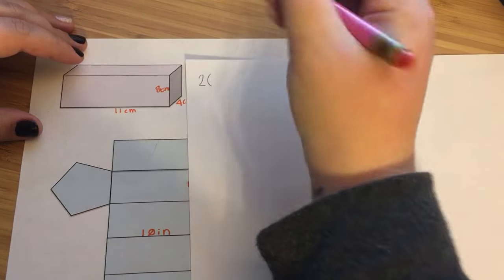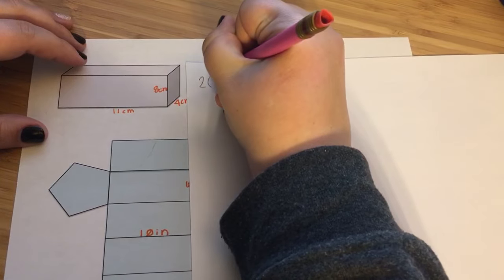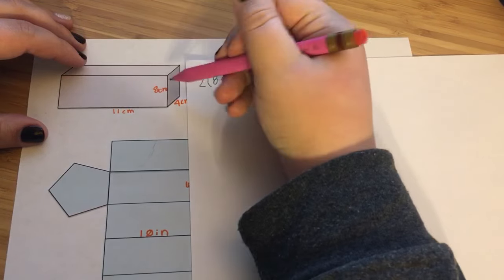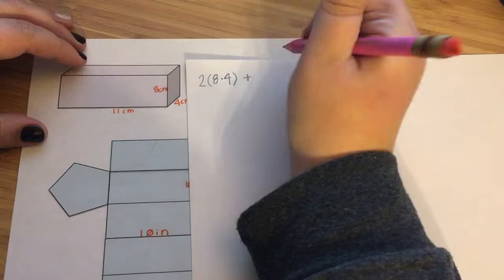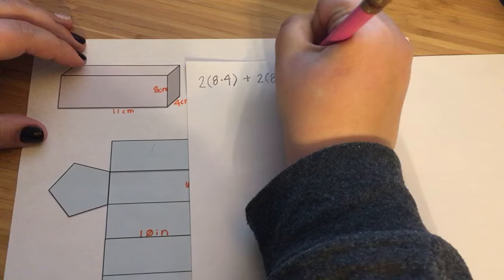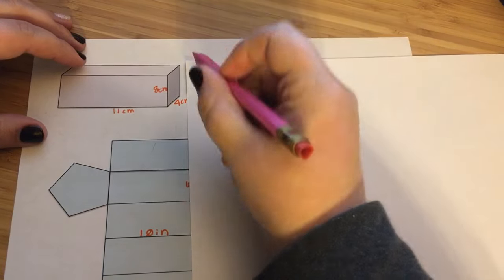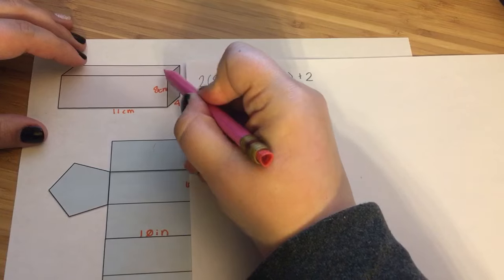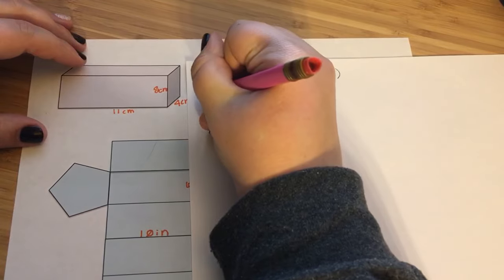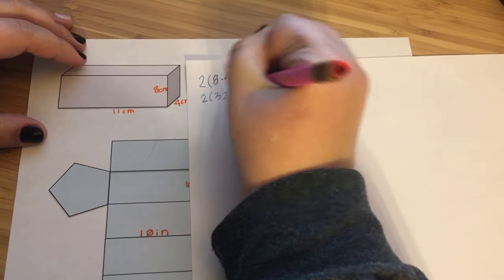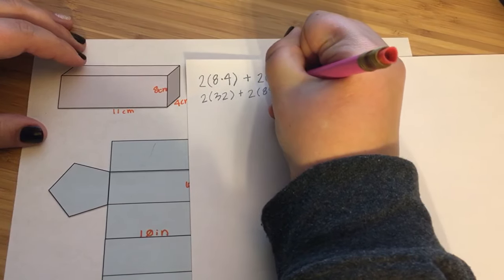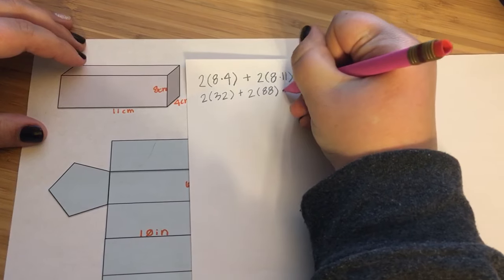So I write my 2, parentheses, 8 times 4, which is the length and the width of one of the sides, so that being the right side, and I'm going to add that to the front, which would be 2 multiplied by 8 times 11. Remember, I'm writing the 2 because there are congruent pairs. Now I move to the top, which has a width of 4 and a length of 11, so it's 2 times 11 by 4. I multiply it out, and it's 2 times 32 plus 2 times 88 plus 2 times 44.